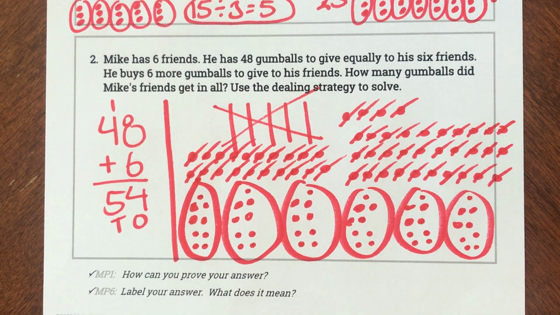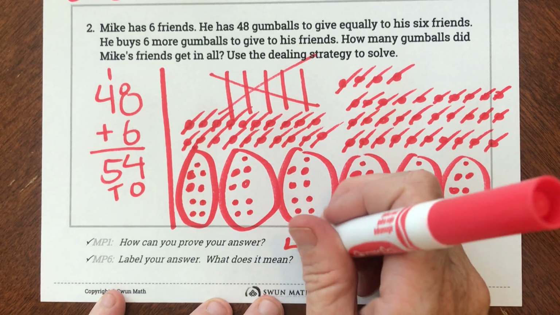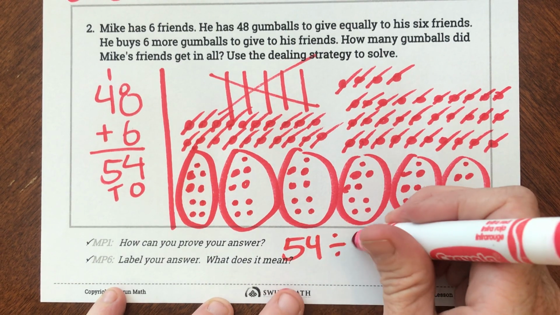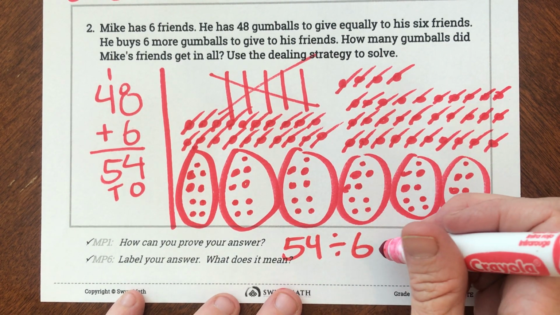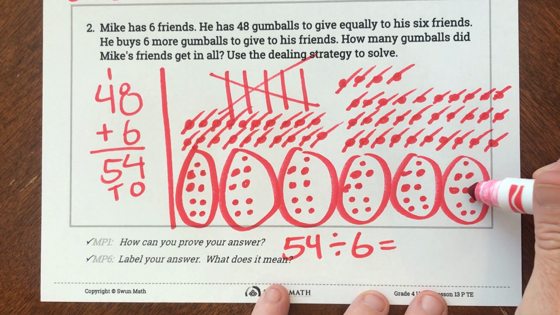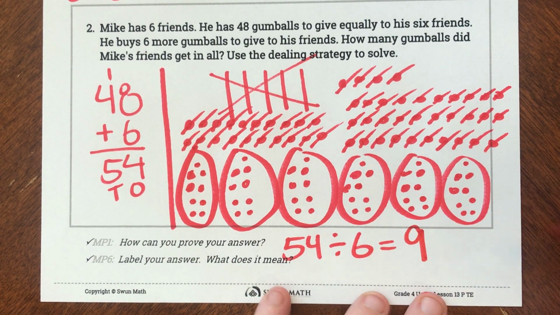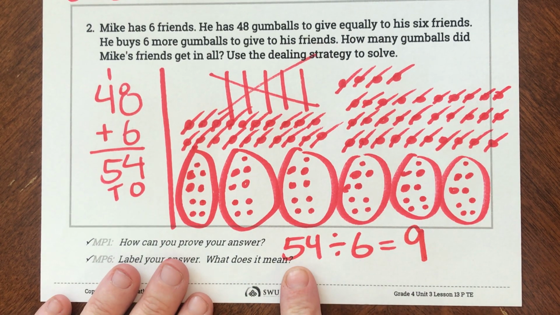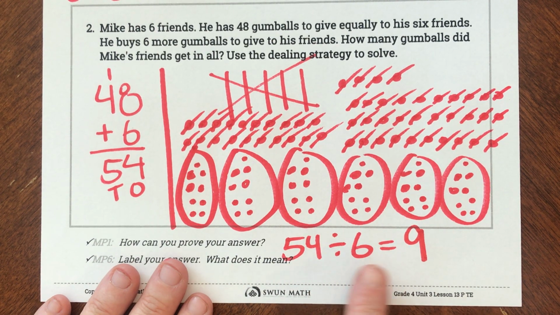Okay, so what did we have here? We had 54 gumballs divided into 6 groups, and each group now has 1, 2, 3, 4, 5, 6, 7, 8, 9 gumballs. So 54 gumballs divided into 6 groups equals 9 per group.